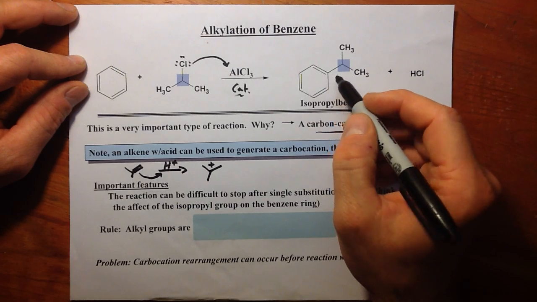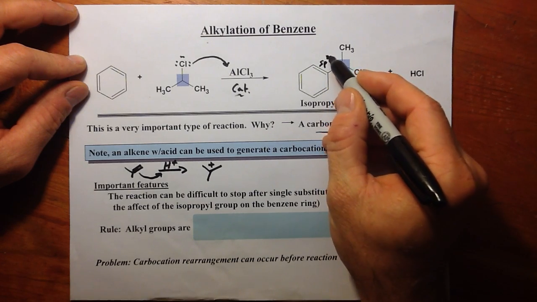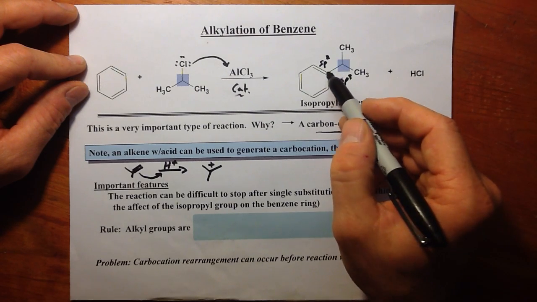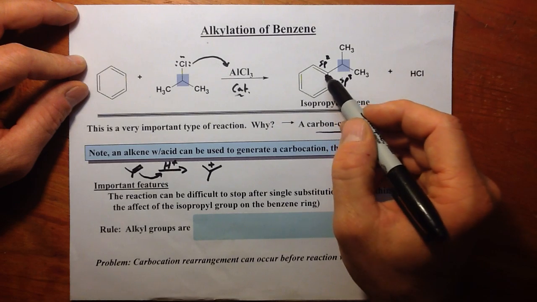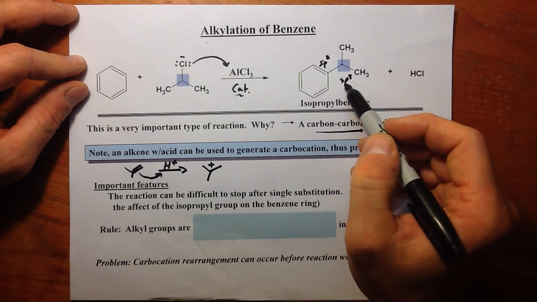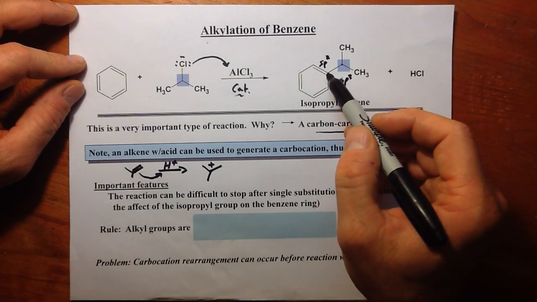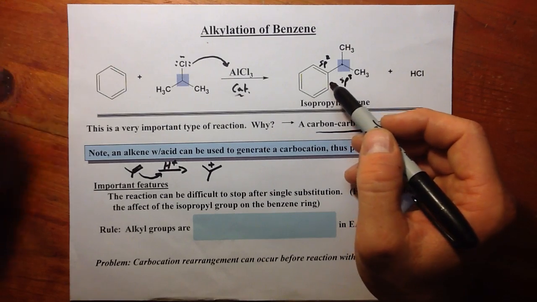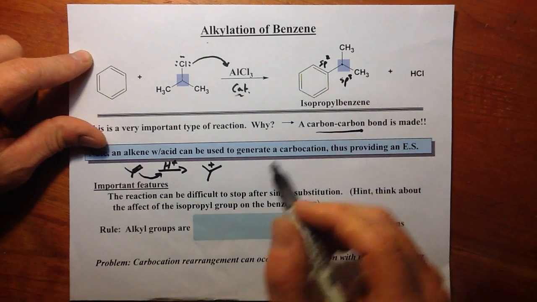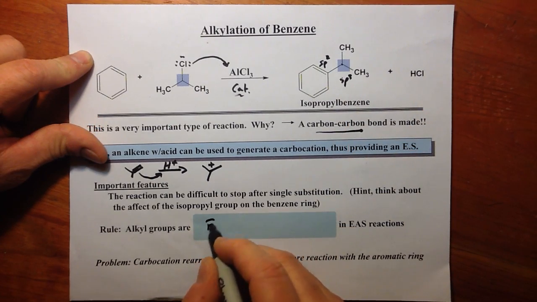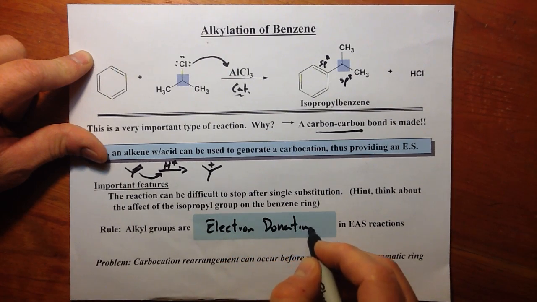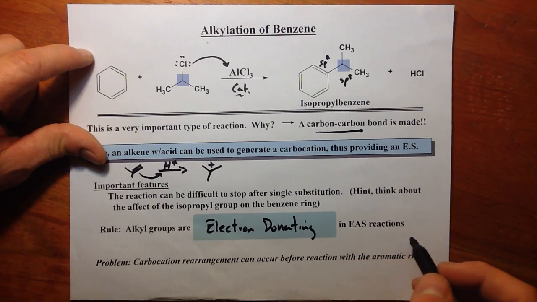This carbon is sp2, and this carbon is sp3. So there is a slight donation back because this has more p or s character in the hybrid orbital reaching out to this carbon, which is reaching out with his sp3. It has more s character, so it tends to pull a little bit more electron density towards itself because it has the lower energy hybrid orbital. Alkyl groups in general are electron donating groups in an EAS reaction.